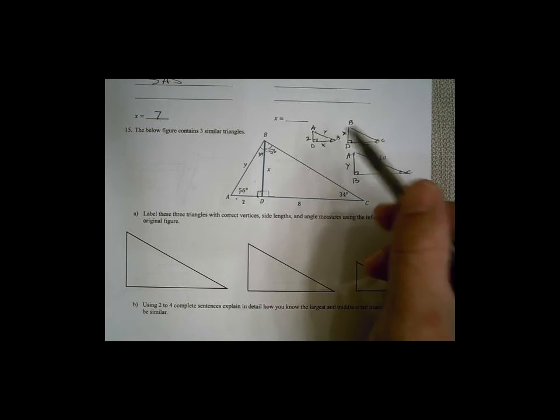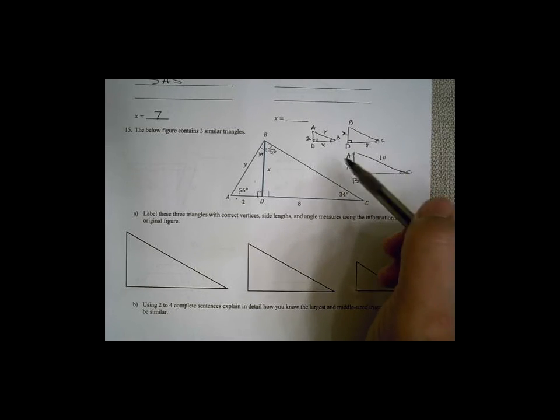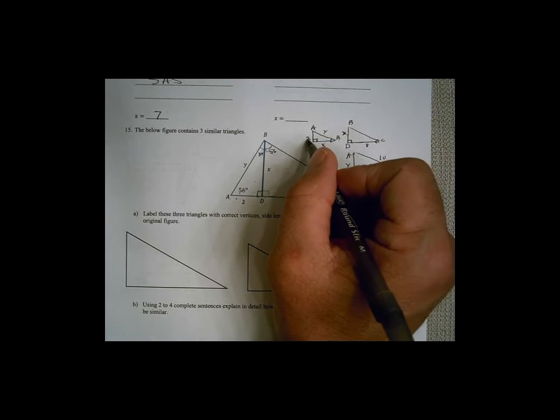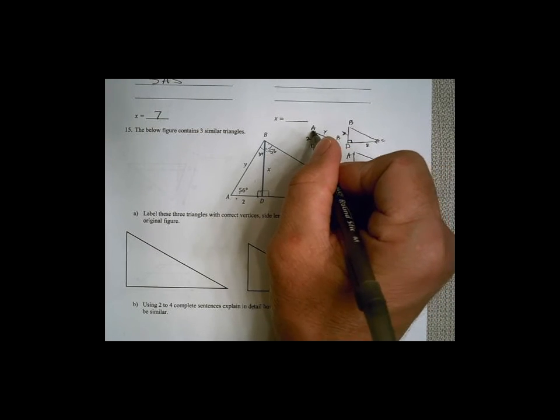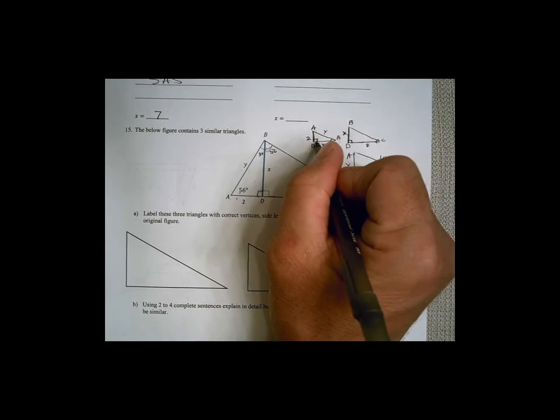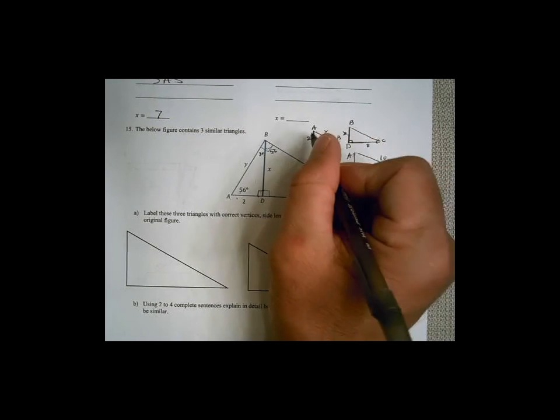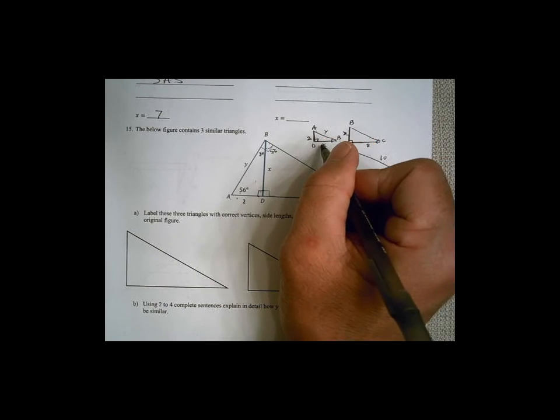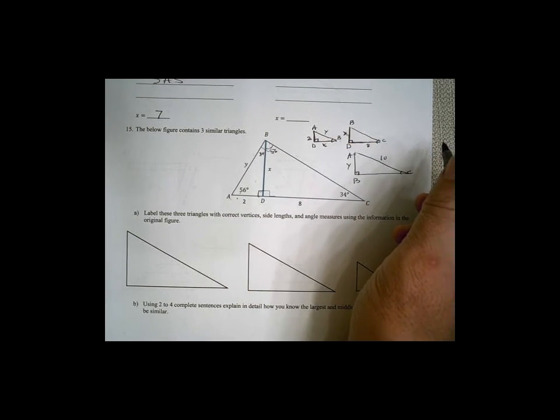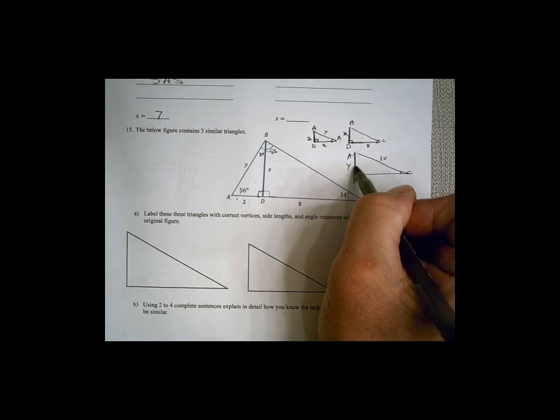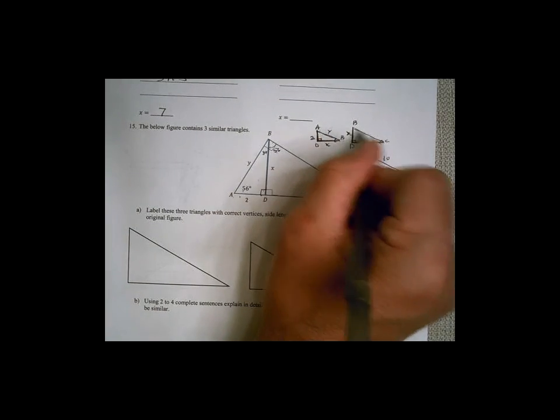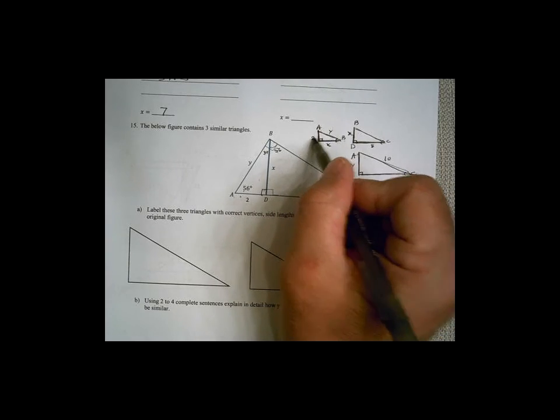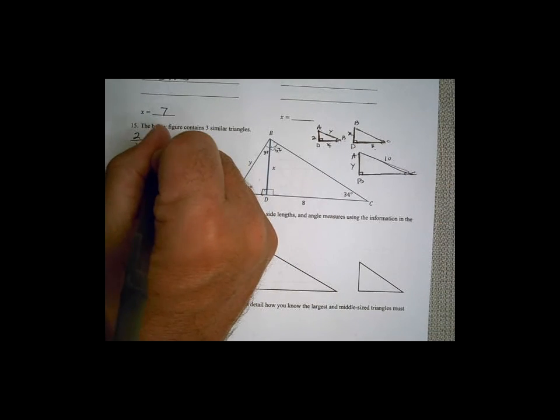So let's see, 2 over x. Okay, so look at this, we can say that, let's see if this is going to help us. We can say 2 over x equals x over 8. So AD over BD equals DB over DC. Because these three are all proportional. These three are all proportional. And these three are all proportional. So we're going to say 2 over x should equal x over 8.